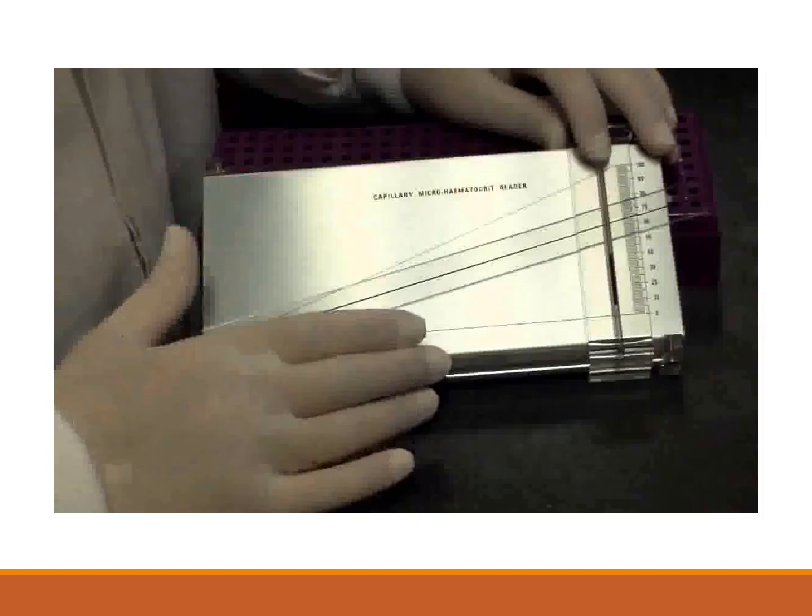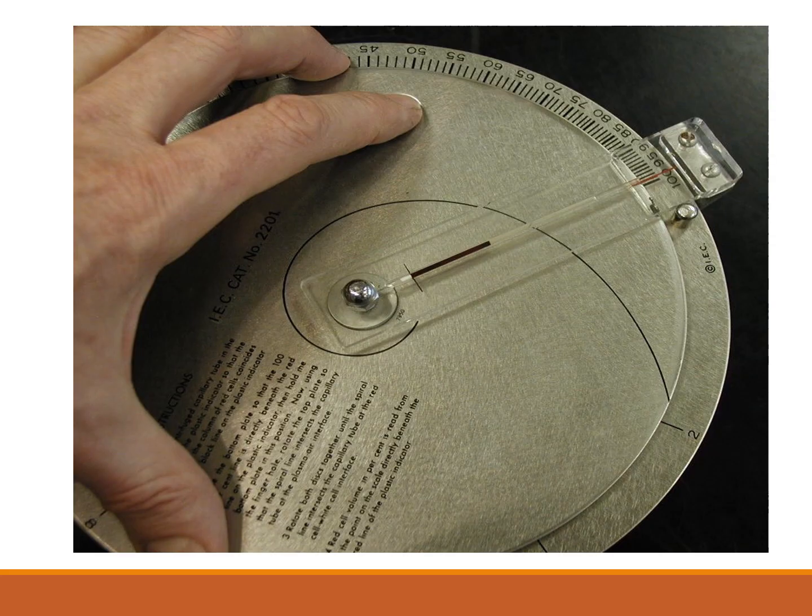In this slide, the rectangular reader is being used to determine the results of the hematocrit of a certain patient or individual. Later on in the video demonstration on how this activity is performed, you will be able to know how this device is correctly or properly used. The same goes with the circular reader, which is another device to determine the hematocrit result of our patient.